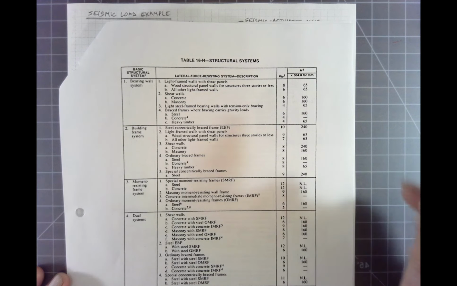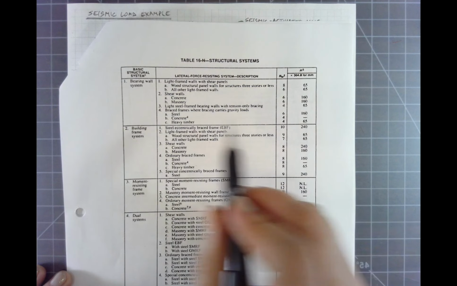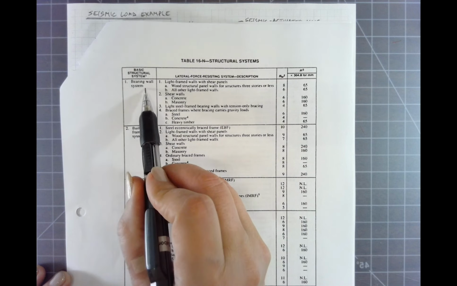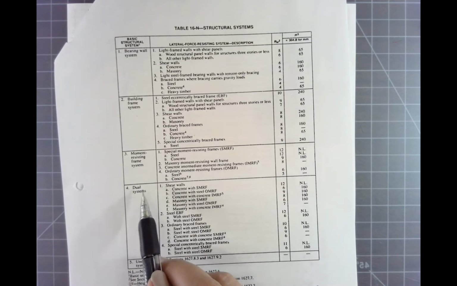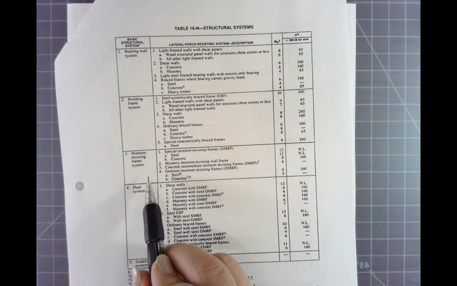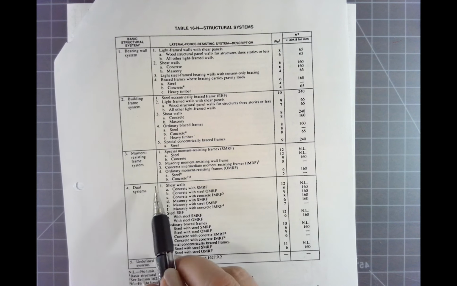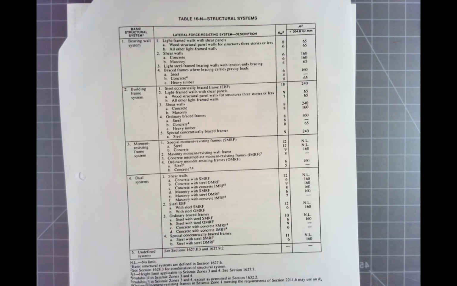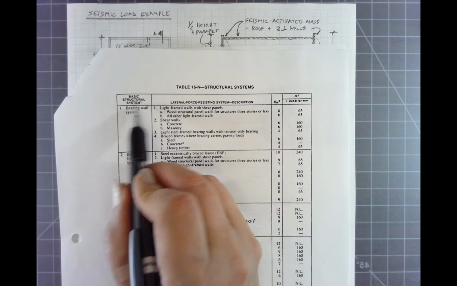So table 16N gives us this coefficient for the structural system. It's divided up into bearing walls, building frame systems, moment resisting frames, dual systems. Those are combining moment frames with building frames or other types of systems such as a shear wall. And then undefined systems, we're not going to use that. So we're in a bearing wall system, light framed wall with shear panels.